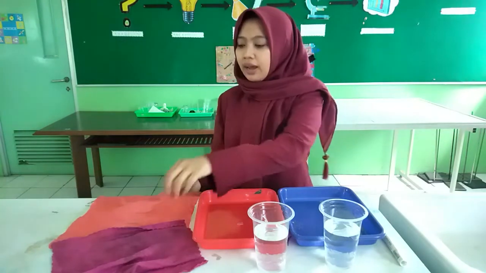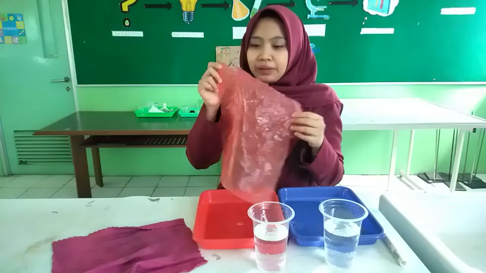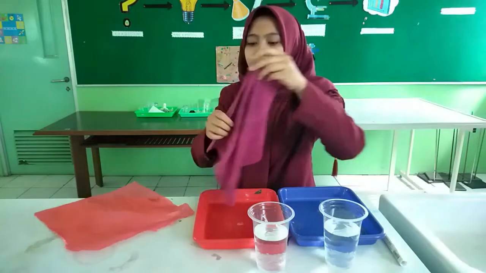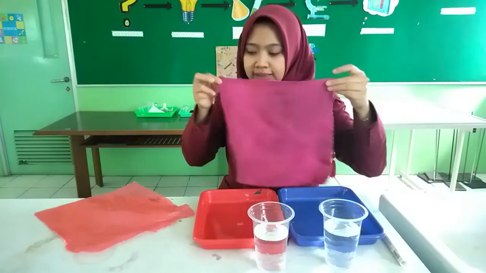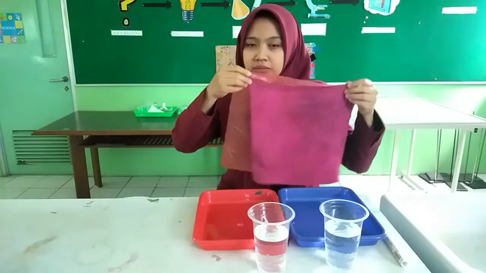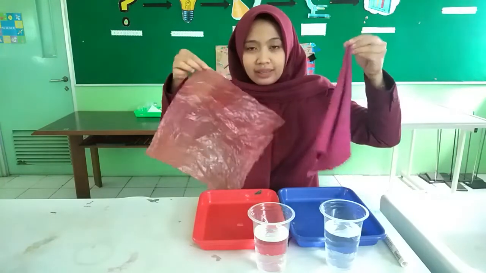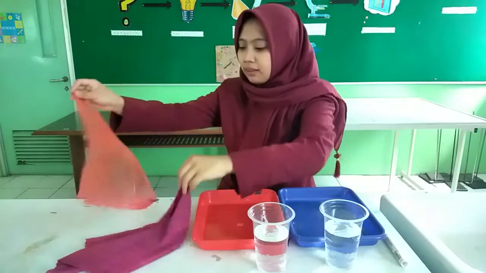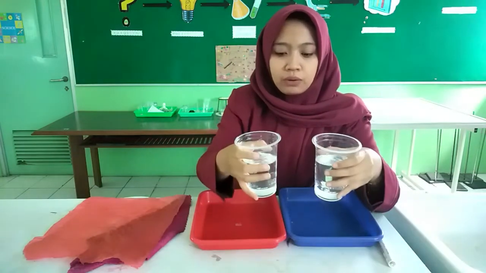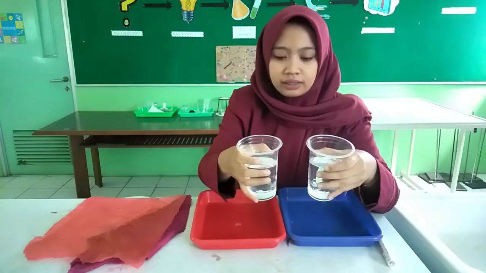So I have a plastic and I also have fabric. I made 2 of them in the same size to make the experiment fair. And then I prepare 2 similar amounts of water here.